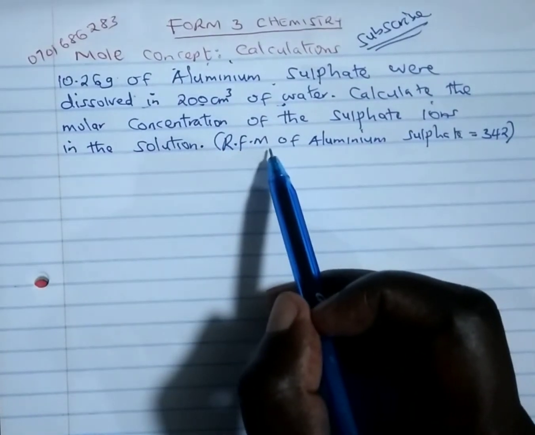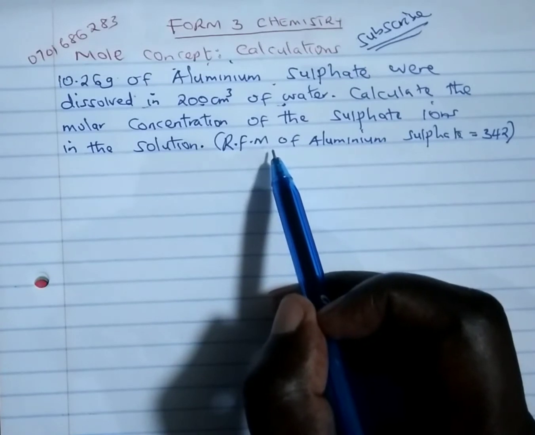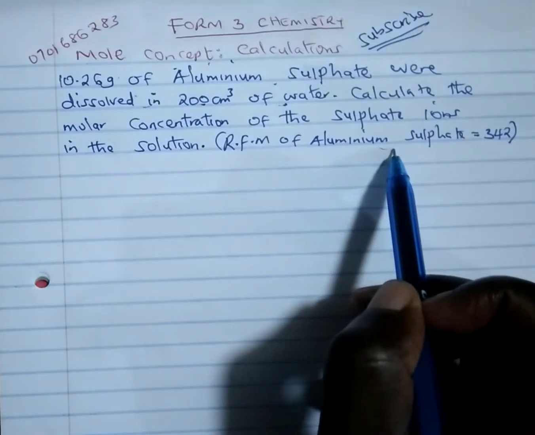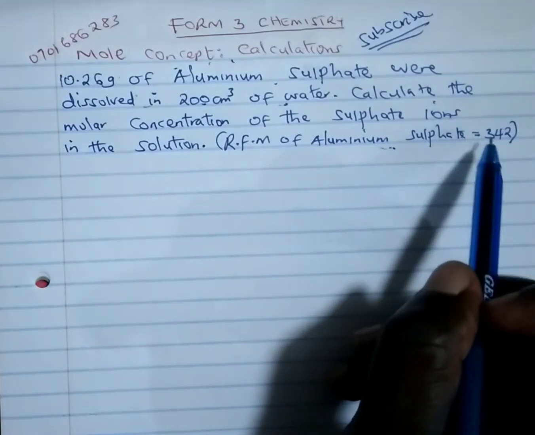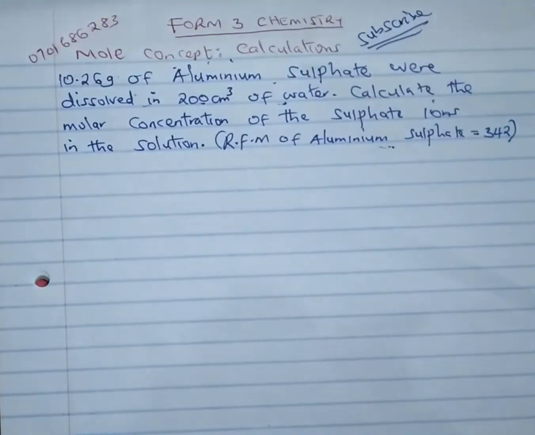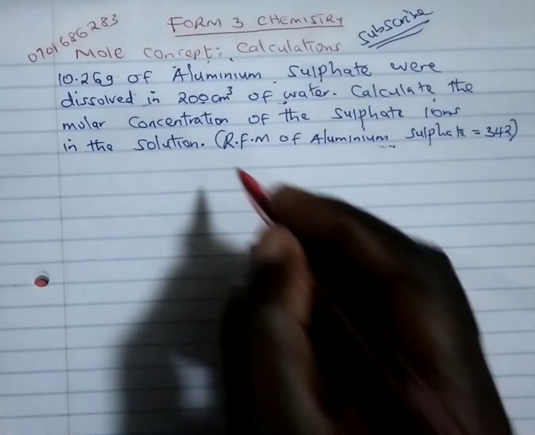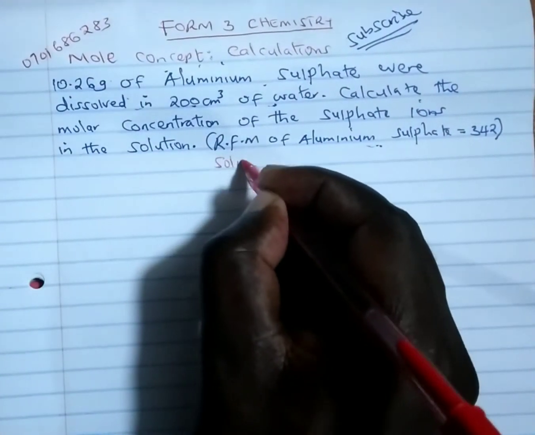We have been given the relative formula mass of aluminum sulfate to be 342. So in this case, let us look at the solution to this question.